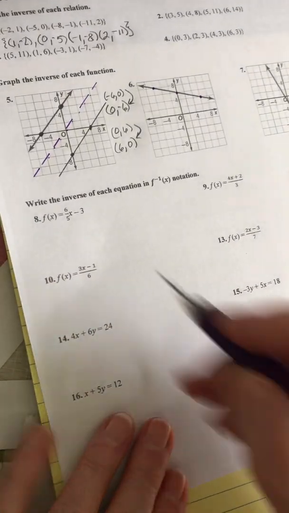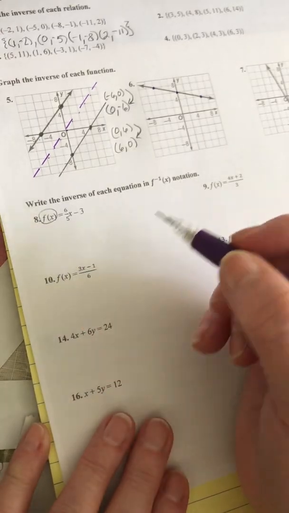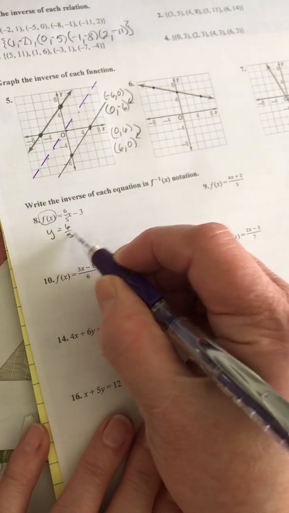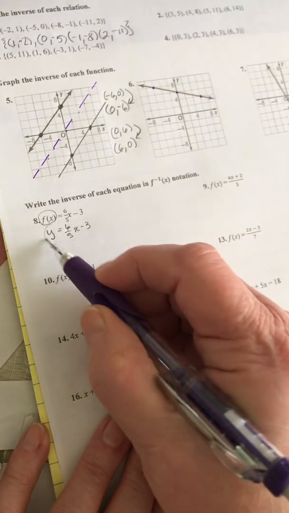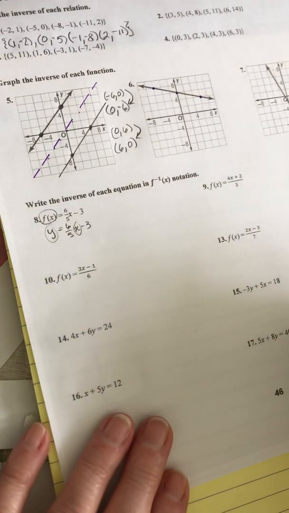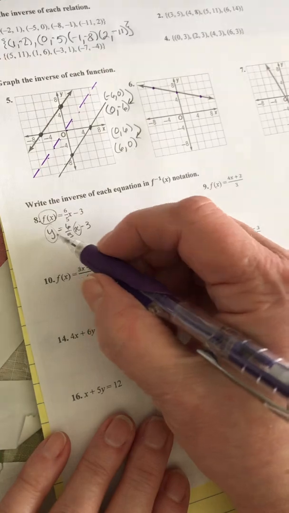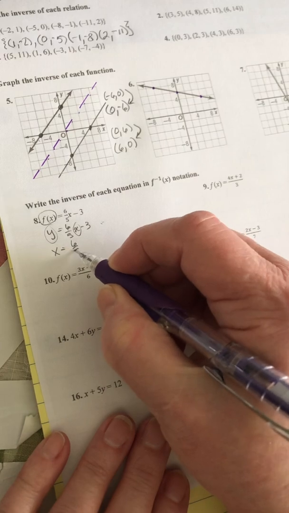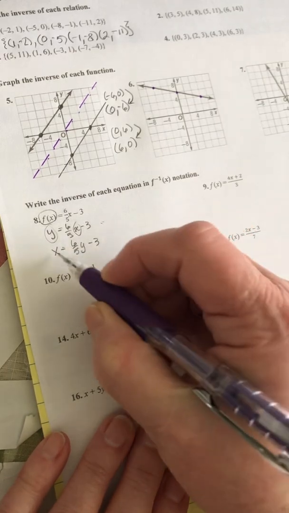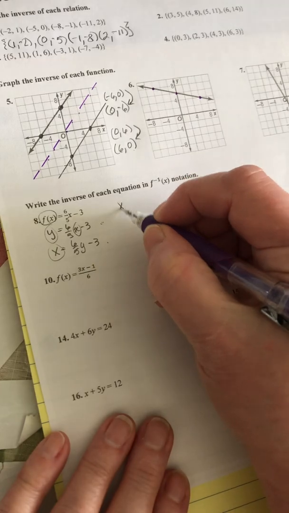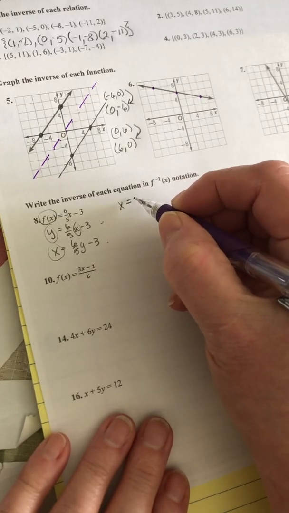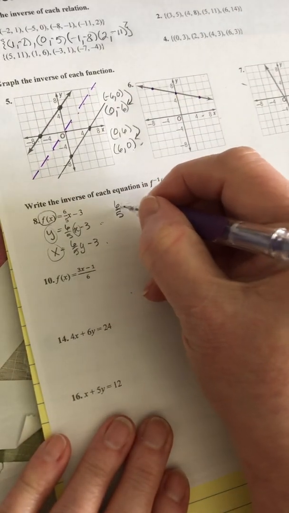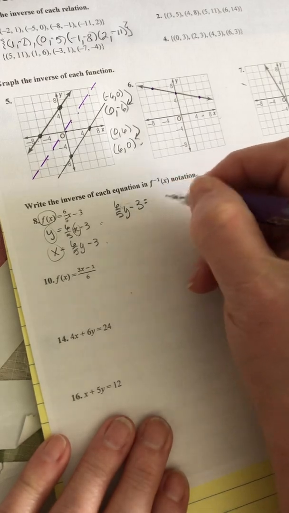Equations. So the first thing I want to do is remember f of x is the same as y. So this is the same as y equals 6/5 x minus 3. And I want to switch my x and y around. I always want to put the x over here. So when I have x equals 6/5 y minus 3, I want to move this over here: 6/5 y minus 3 equals x.